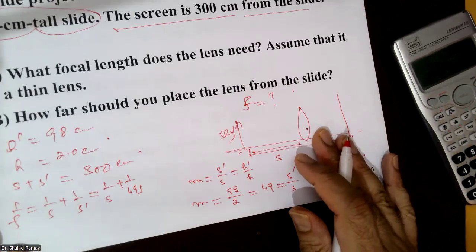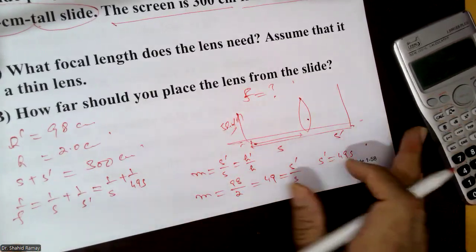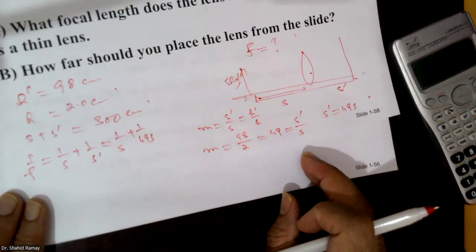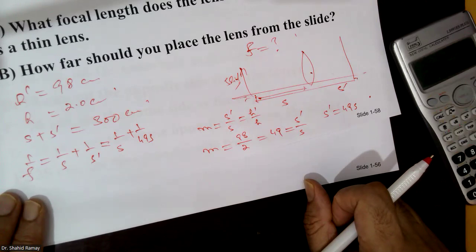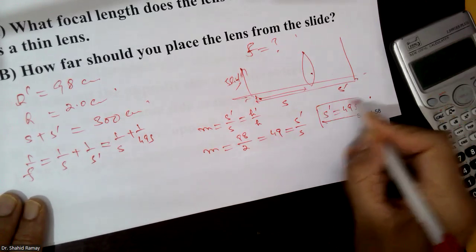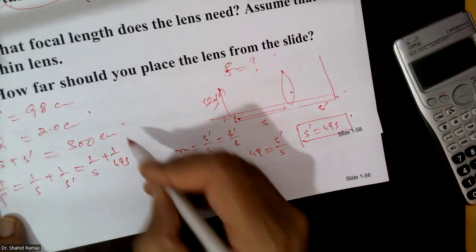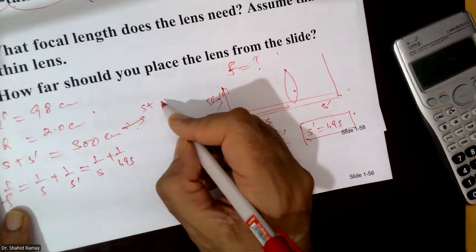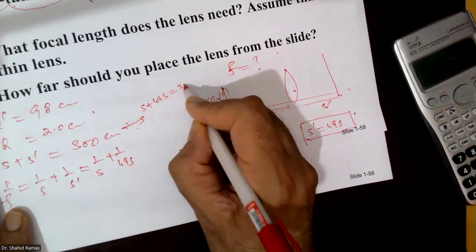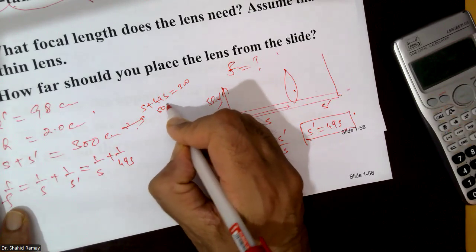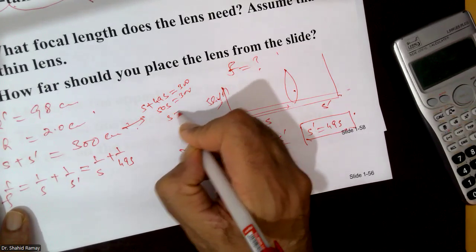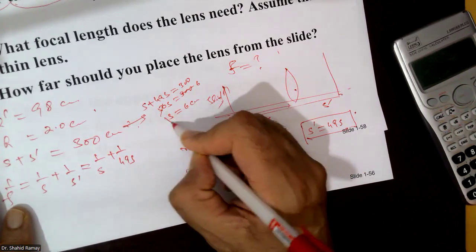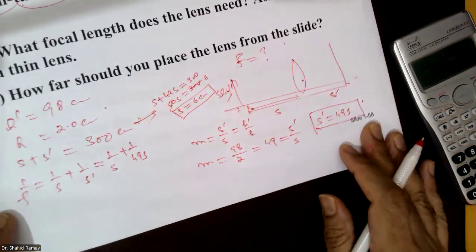Now we will put this value here, 1 over S plus 1 over 49S, and we want to find the 1 over F value. So here you can see that the S dash value is 49S. S plus S dash is 300, so 49S plus S is equal to 300, and this is equal to 50S is equal to 300. If we cancel, then S is 6 centimeter. So it means S is 6 centimeter.